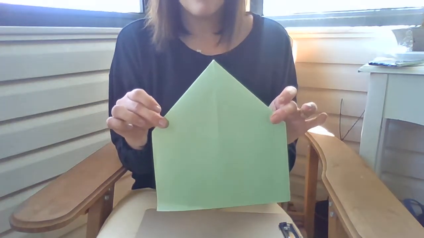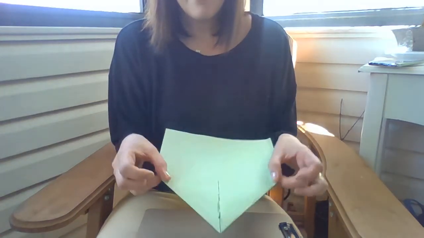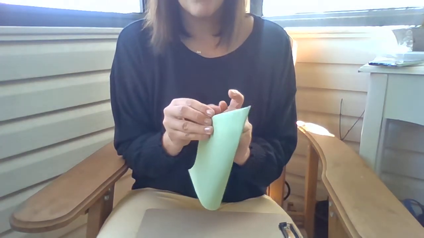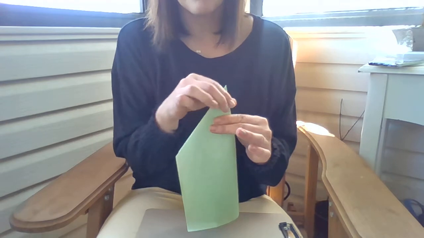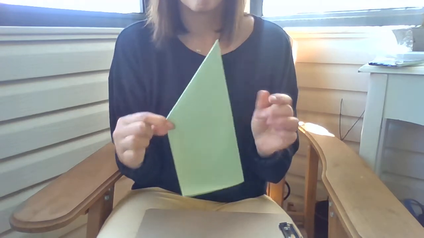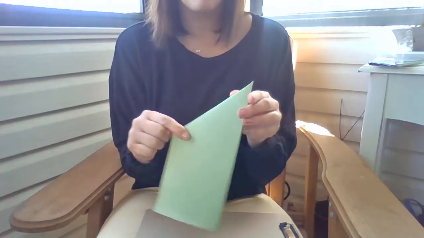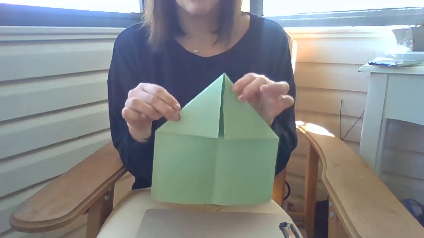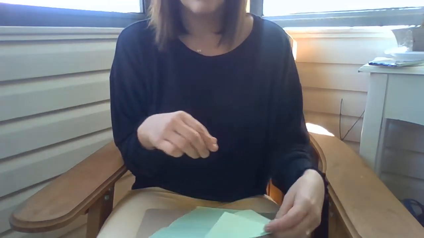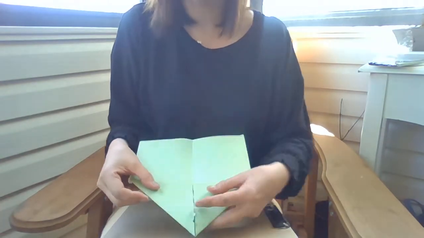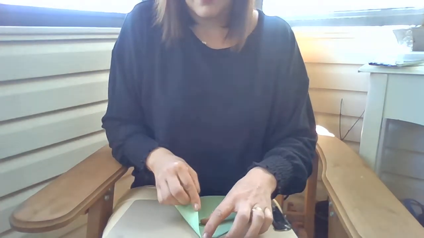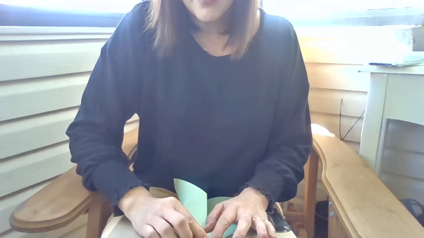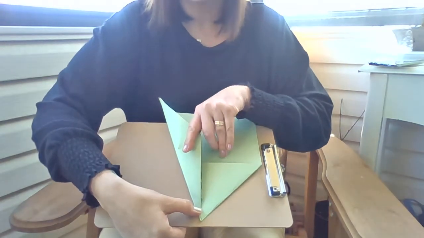But right now we have our little fold here. And then to help you keep it straight, fold it in half again like this. Okay, open it back up. And then with this facing up, you are going to make another fold inward, making sure that you make a point.